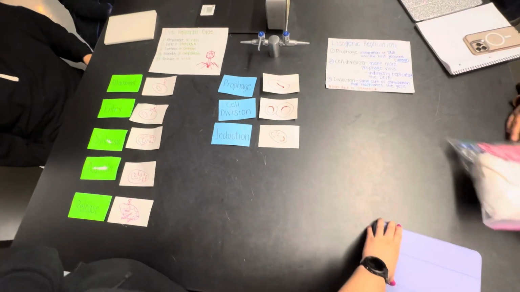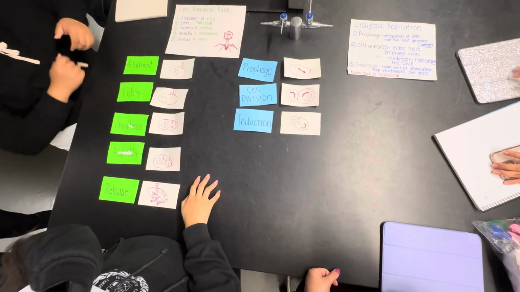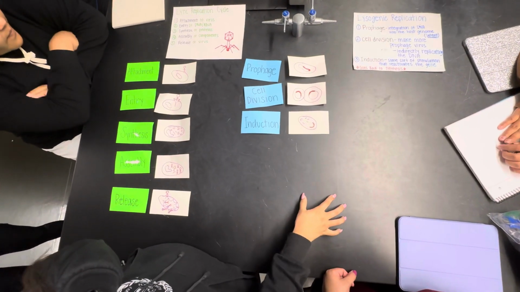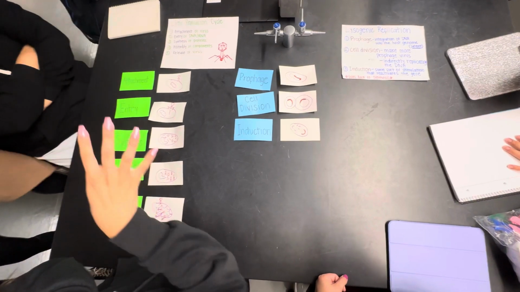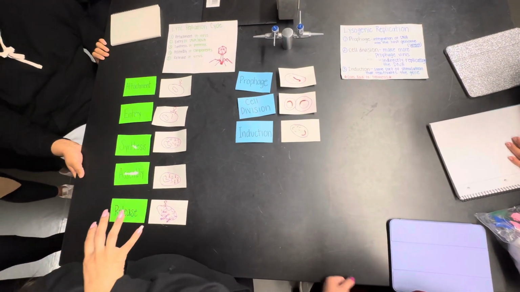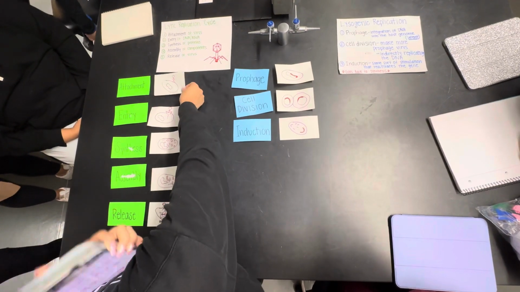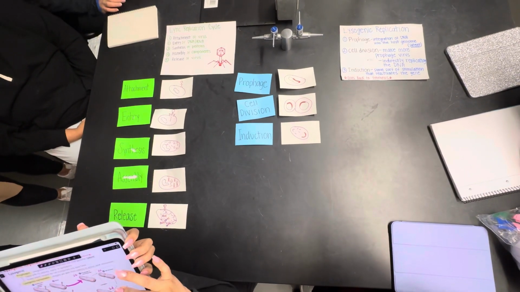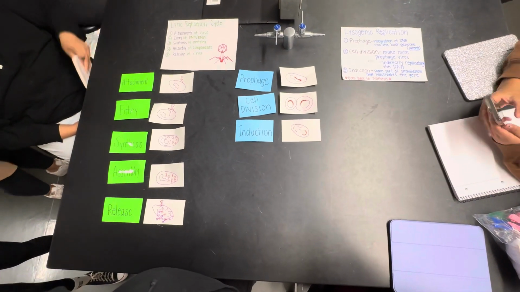So there's two cycles. The first is the lytic replication cycle, and then we have the lysogenic replication cycle. This is a matching activity. In the first cycle, the lytic replication cycle, there are 5 steps. The first one is the attachment of the virus. The second one is the entry of DNA and RNA.